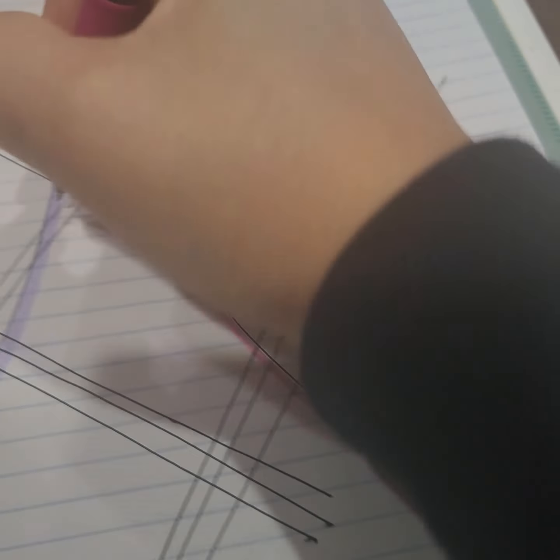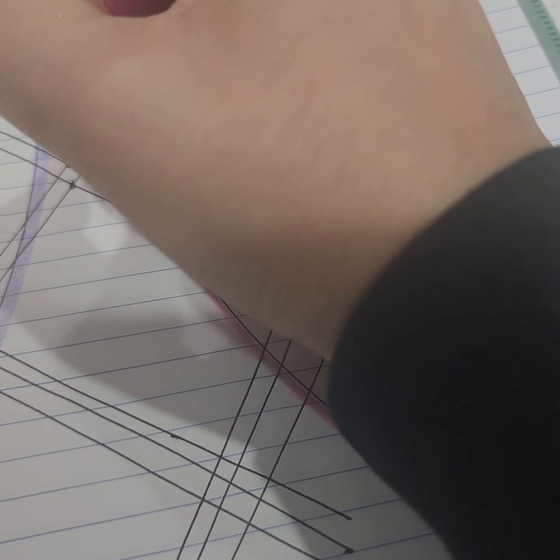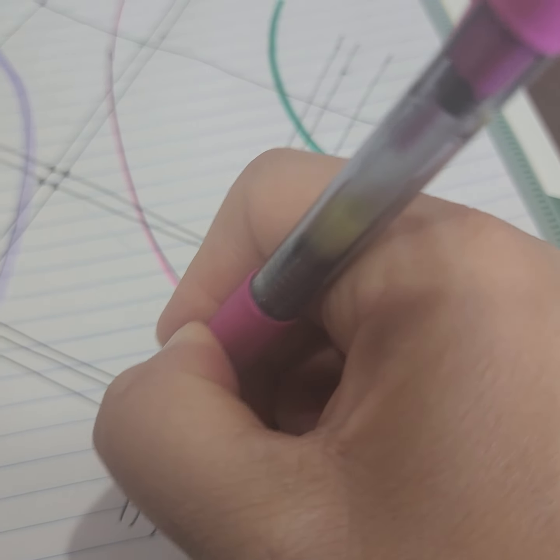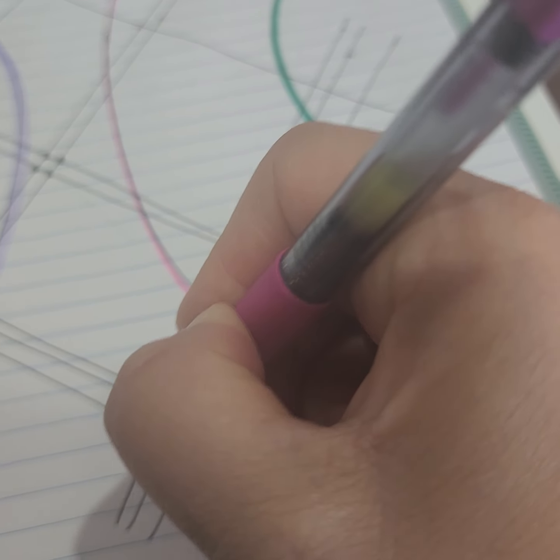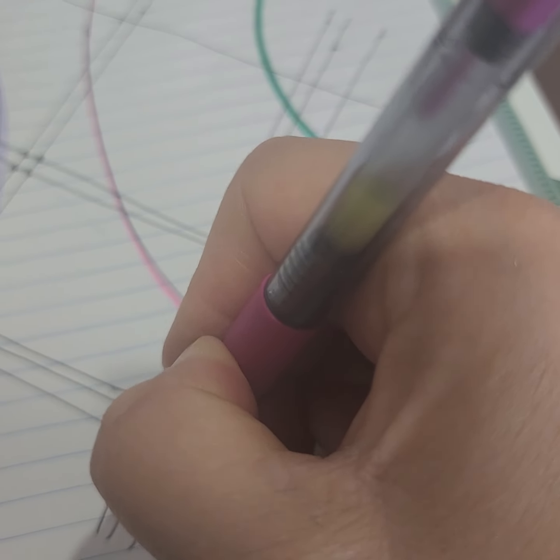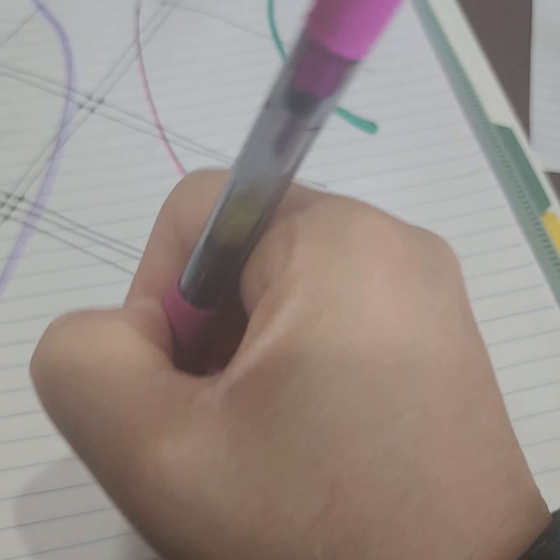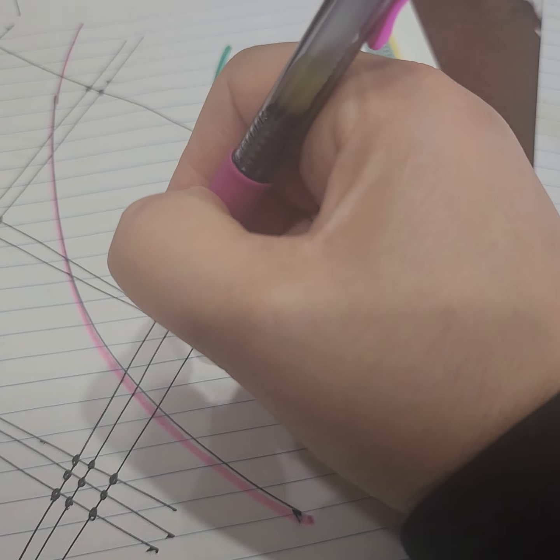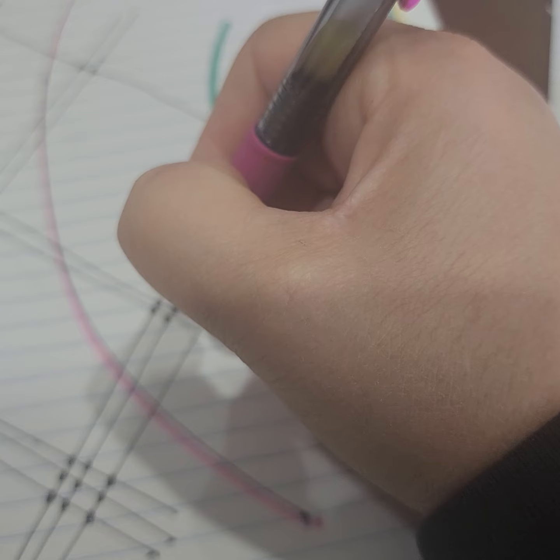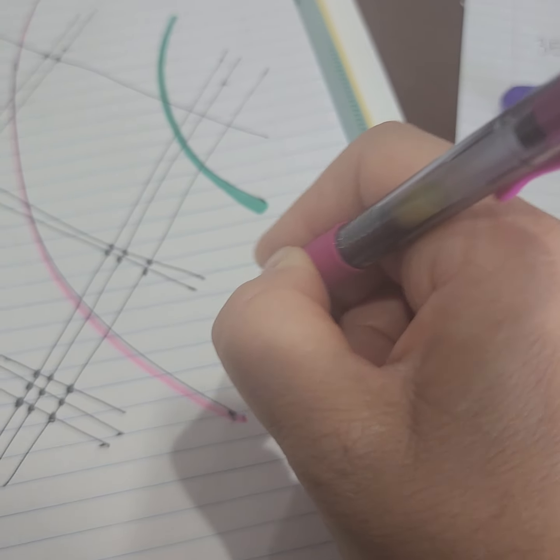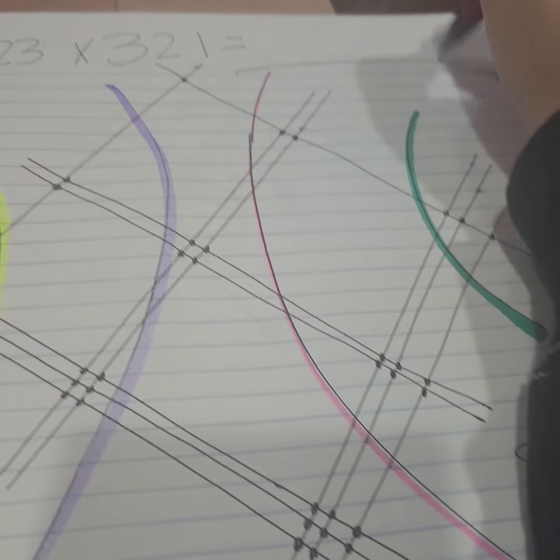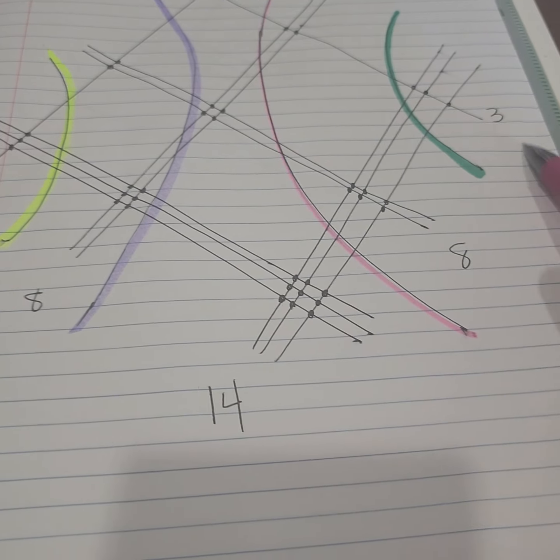Then 1, 2, 3, 4, 5, 6, 7, 8, 9, 10, 11, 12, 13, 14. Over here we've got 1, 2, 3, 4, 5, 6, 7, 8. And 1, 2, 3. So with how we did the other problems, we would just take these and write.